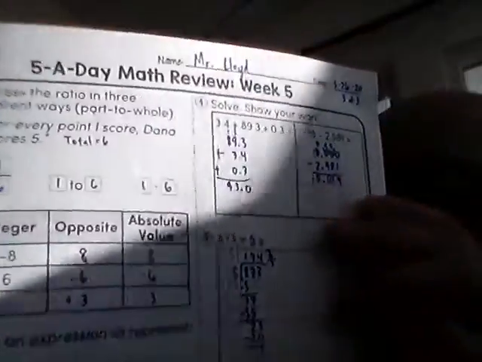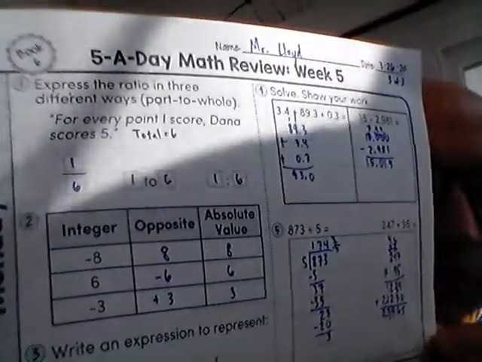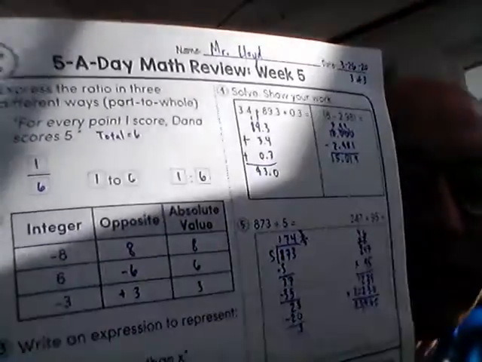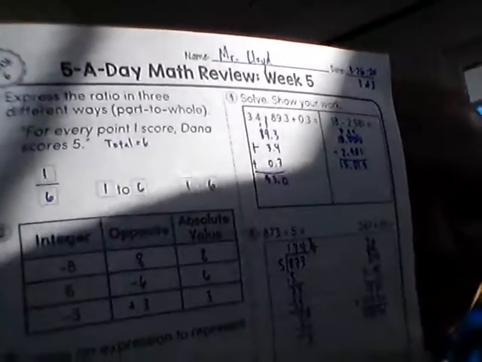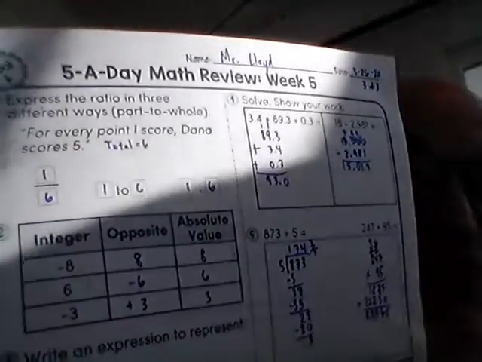So problem 1, express the ratio in 3 different ways, part to whole. For every point I score, Dana scores 5. I personally didn't love how this problem was worded, but that is a total of 6, and so we're going to say 1 to 6, or 1 to 6, or 1 to 6 with the colon there.